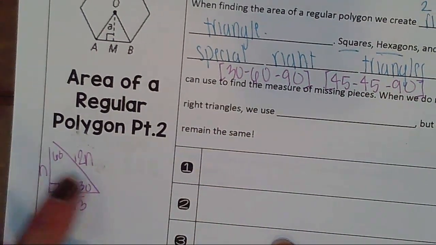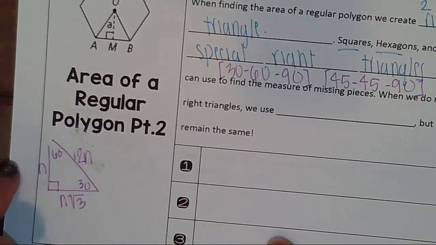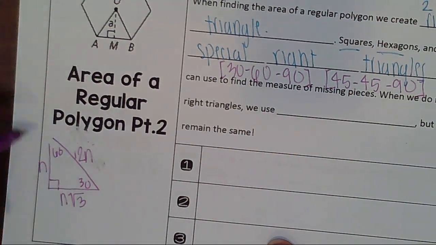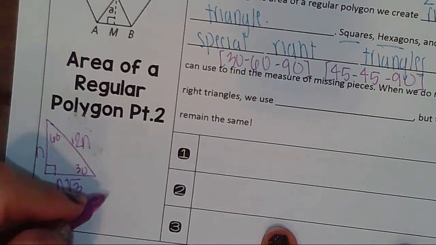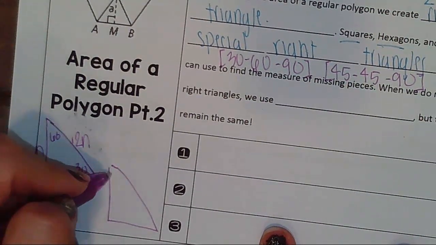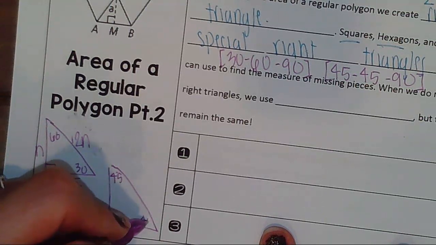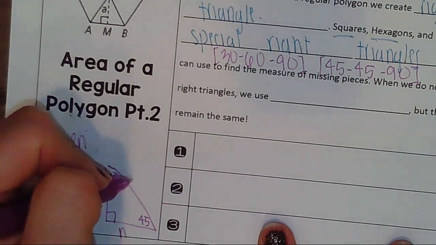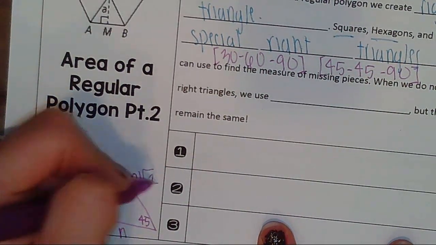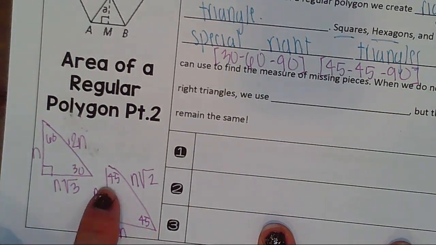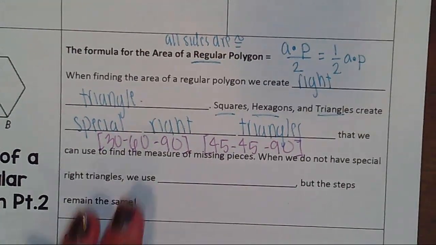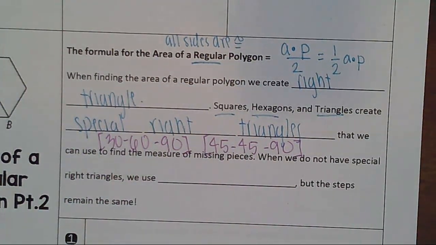Okay, so 30, 60, 90. Across from the 30 is n, across from the 60 is n rad 3, and across from the 90 is 2n. We also have 45, 45, 90, and remember n, n, and n rad 2. Across from 45 is n, across from 45 is n, and your hypotenuse is n rad 2. So those shapes create special right triangles. Okay.